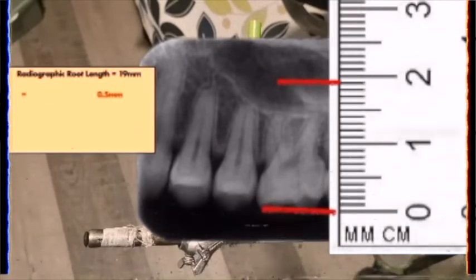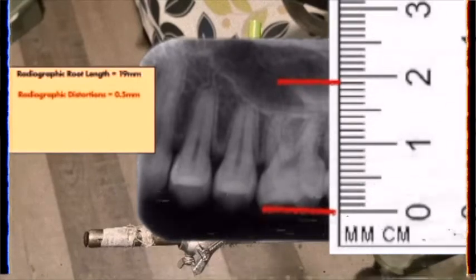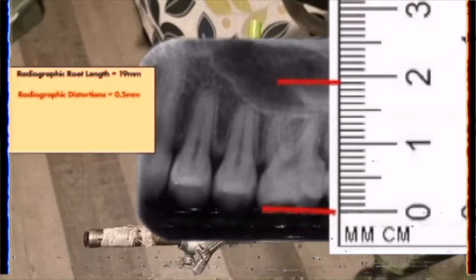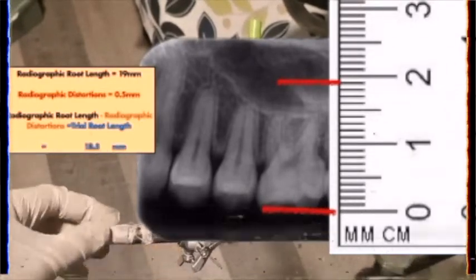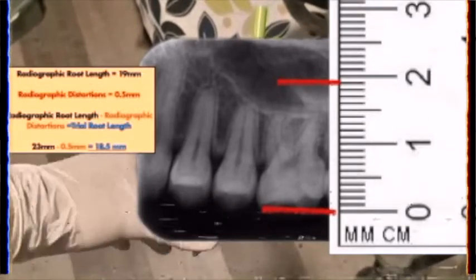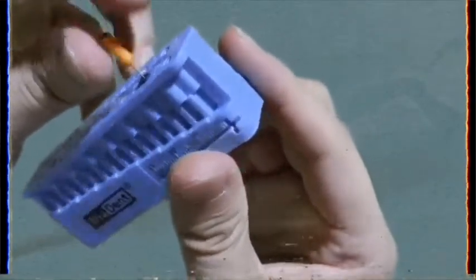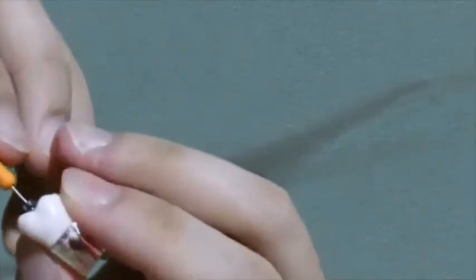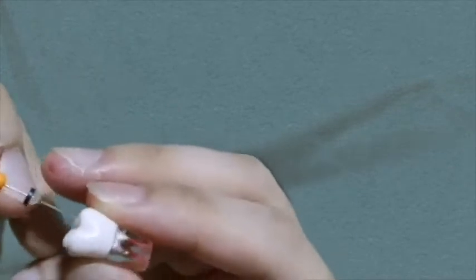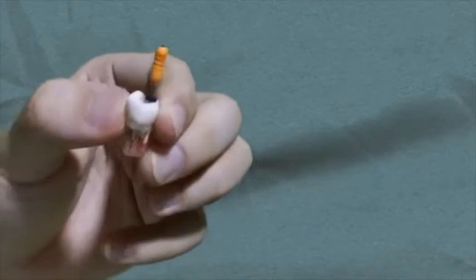So now, with the radiographic distortions, we have to subtract 0.5 millimeters. With the simple subtraction, we will come up with 18.5 millimeters as our trial working length. We will now try to gain apical patency with our trial working length, and during that time we may have to modify the trial working length based on the height of our reference point or the overall length of each root.